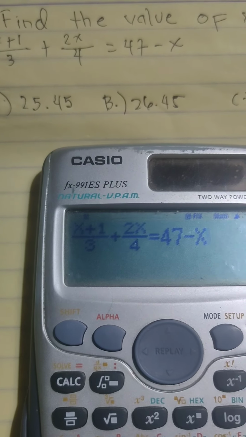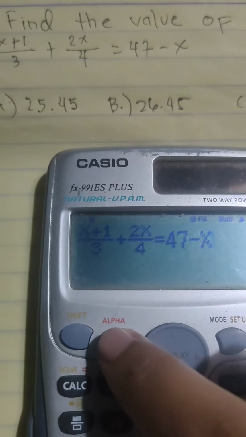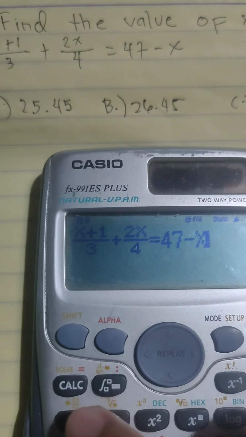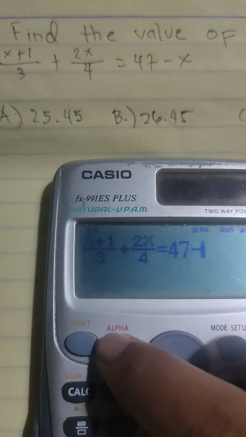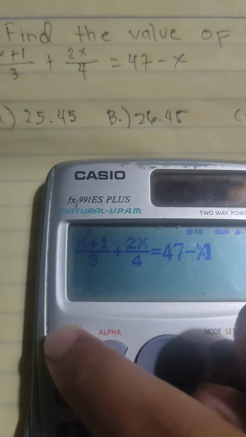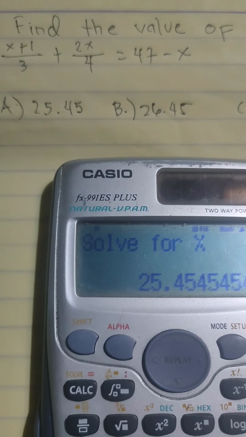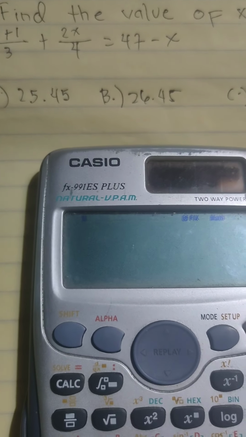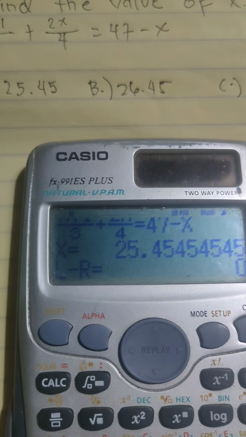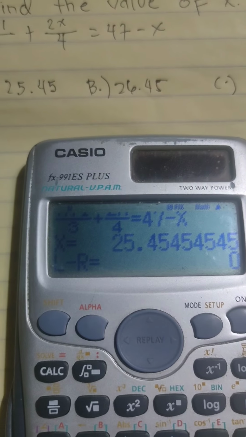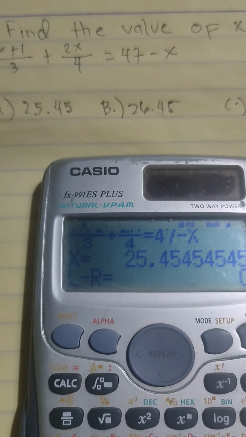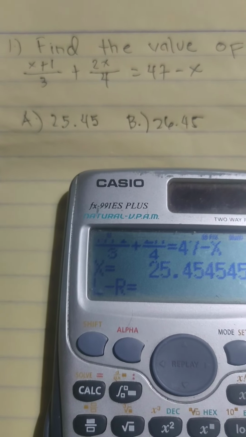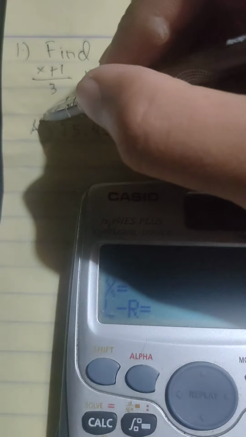Then after that you need to press alpha, then shift solve. So the answer would be 25.45. As you can see in the choices, it is letter A.